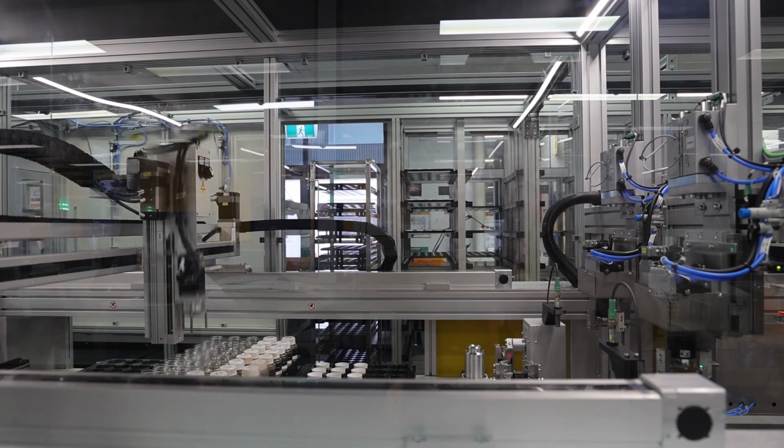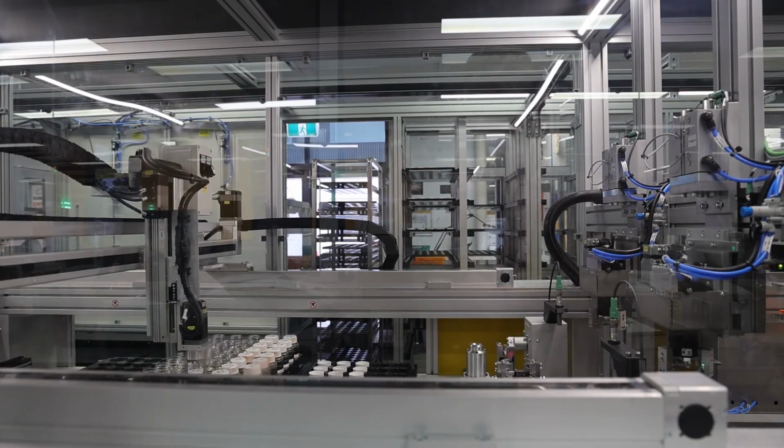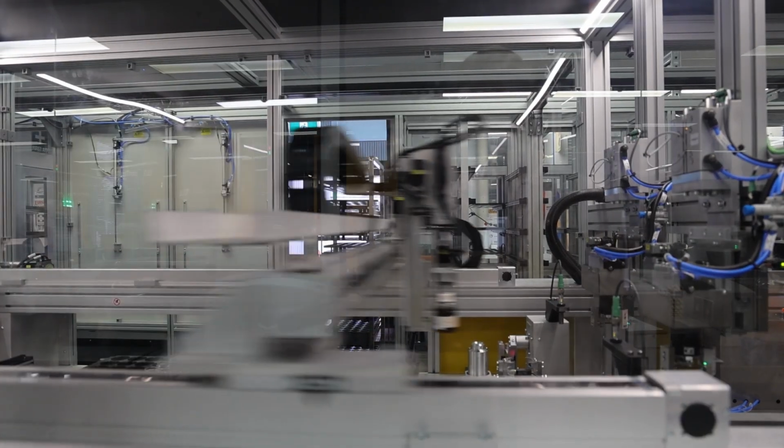The way that this test works is it simply takes our sample bottle, places it on a platform, and rotates it around that platform.